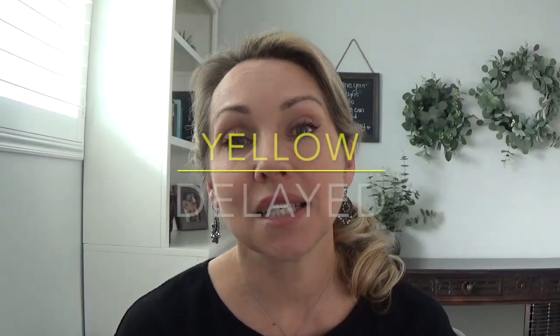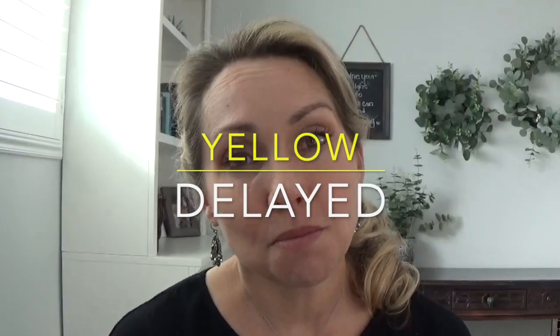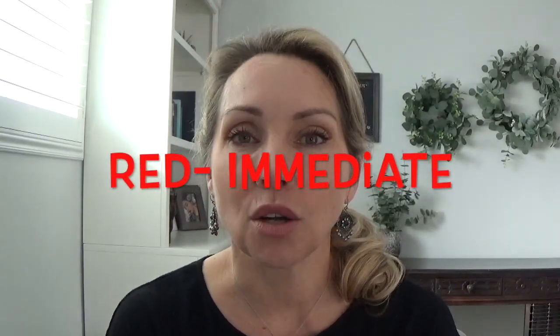Then we have yellow, which is delayed. However, they need to be treated within a few hours. They have injuries more severe than the green injuries, but they can wait, okay? They can wait. Then we have red, which is immediate. These are life-threatening injuries. These people will not survive if we don't rush them to the hospital first.